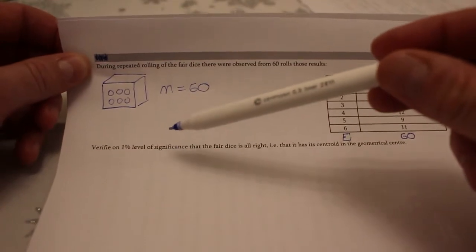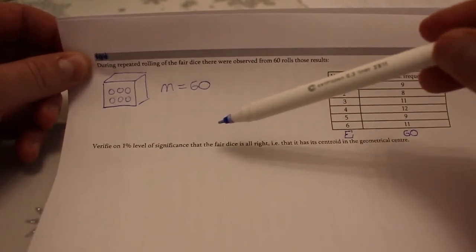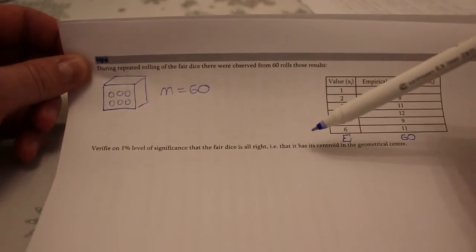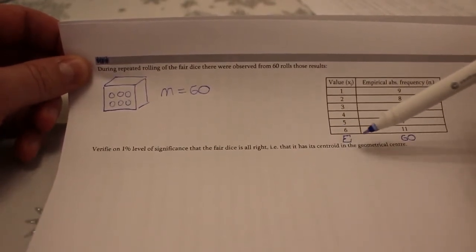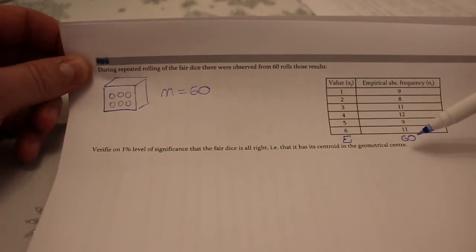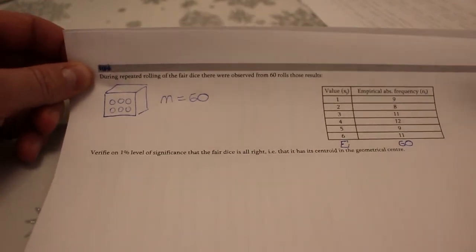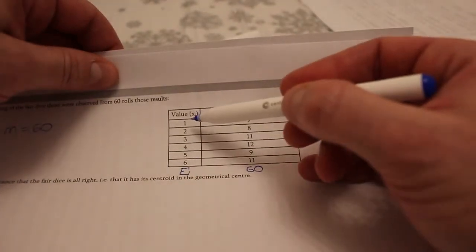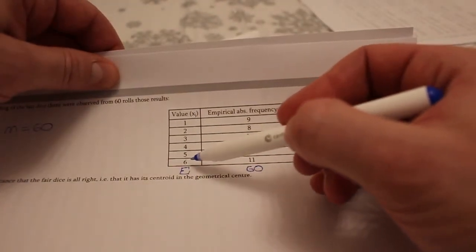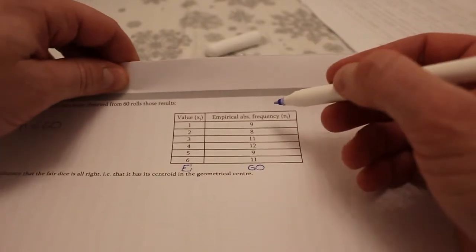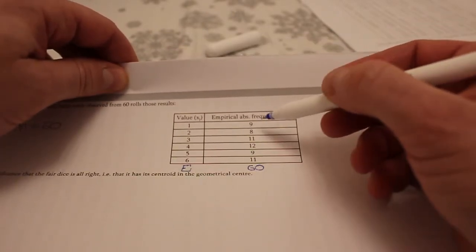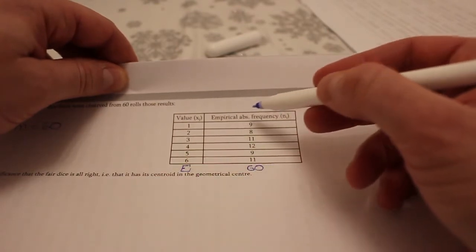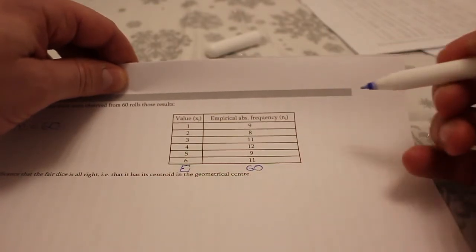Verify on 1% level of significance that the fair dice is all right. It means that it has its centroid in the geometrical center. What it means, you have here value 1, 2, 3, 4, 5, 6, and 60 times repeated rolling. So you have here empirical absolute frequency.